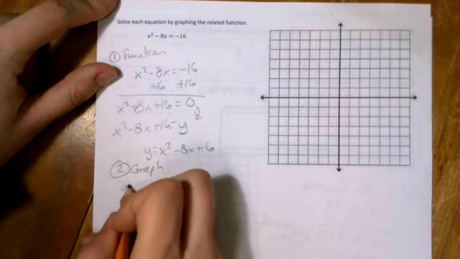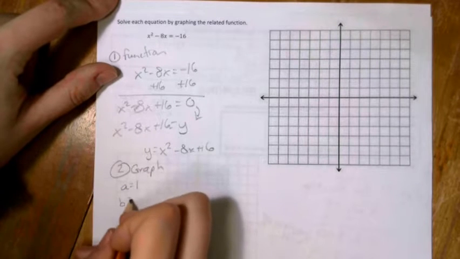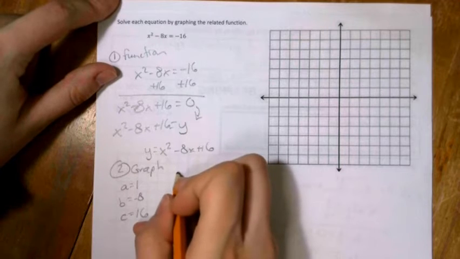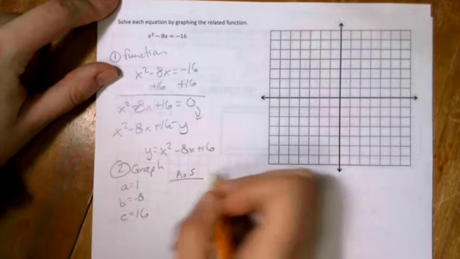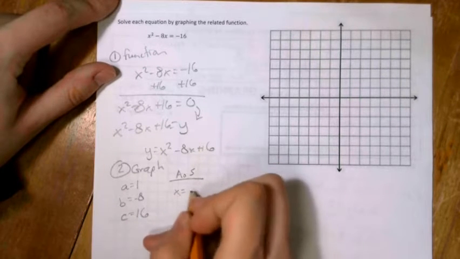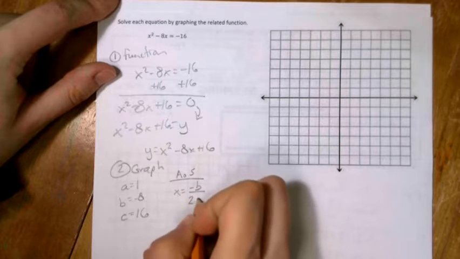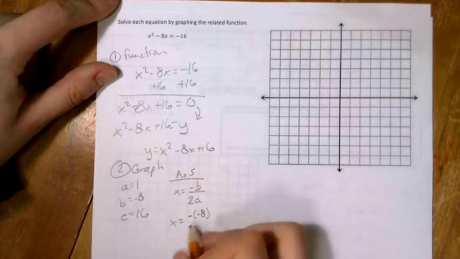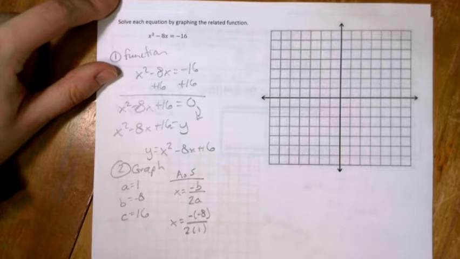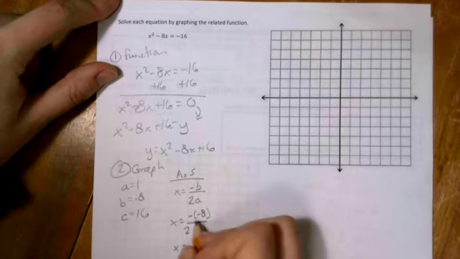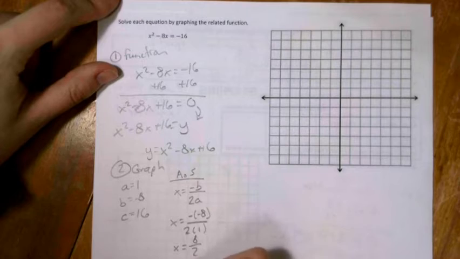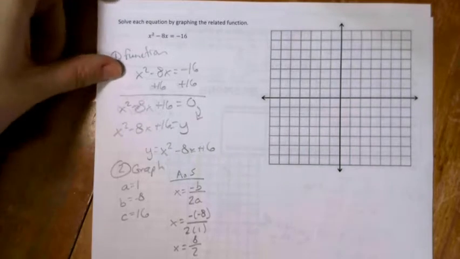So when I graph it, I find my a value, it's 1, my b value is -8, and my c value is positive 16. Our axis of symmetry is x equals -b divided by 2a. So x equals -(-8) divided by 2 times 1. So that gets us, -8 is a positive 8, 2 times 1 is a 2, well 8 divided by 2 is really 4. So x equals 4.